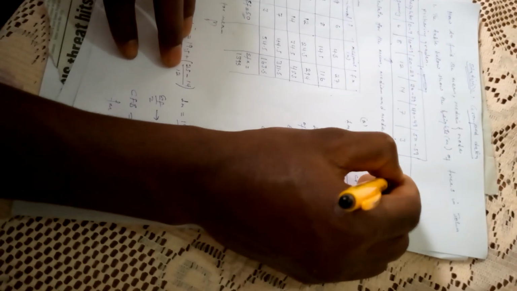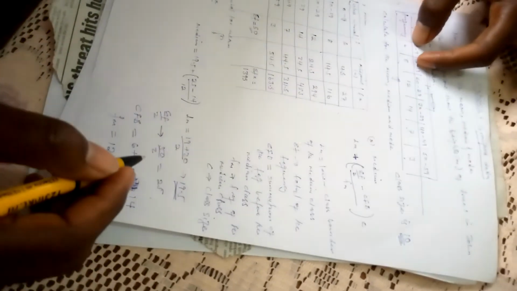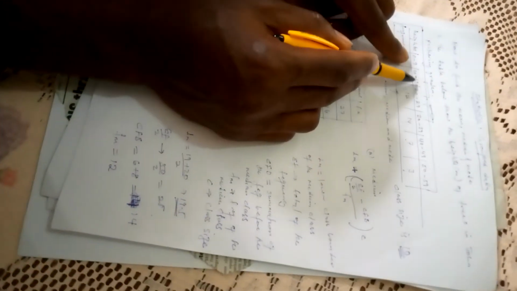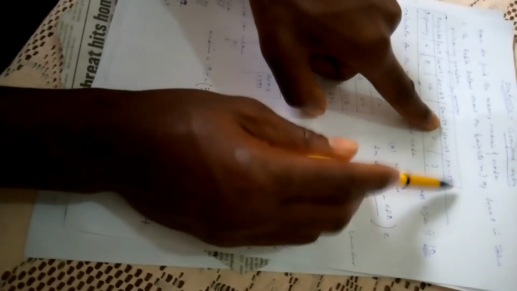Class size is 10. That is the difference between the two lower classes. If you subtract this one from this one, it will give you this. Or you can take the upper classes and write 19 minus 9, which will give you 10. And if you like, 49 minus 39 will still give you 10. 40 minus 30 will still give you 10.